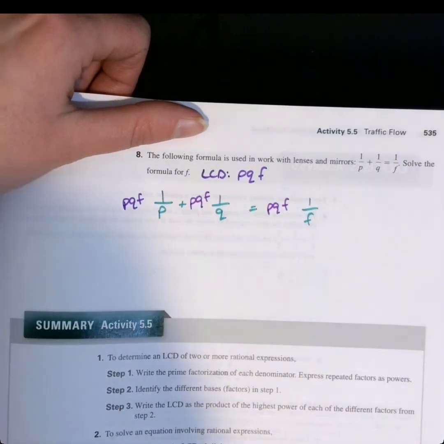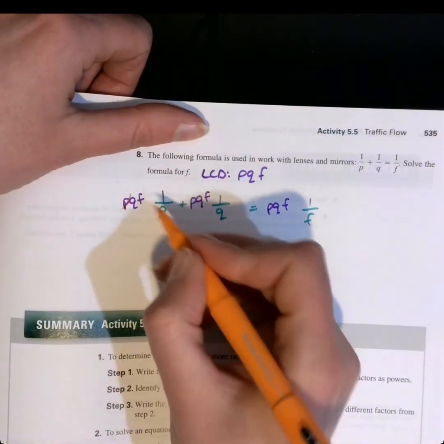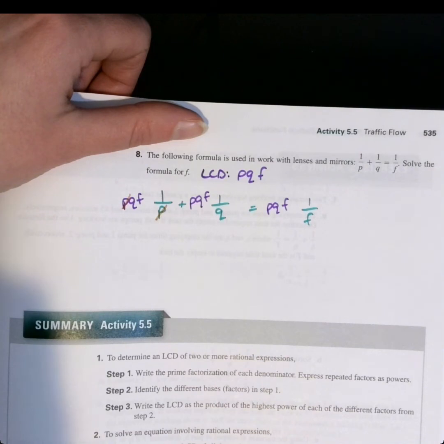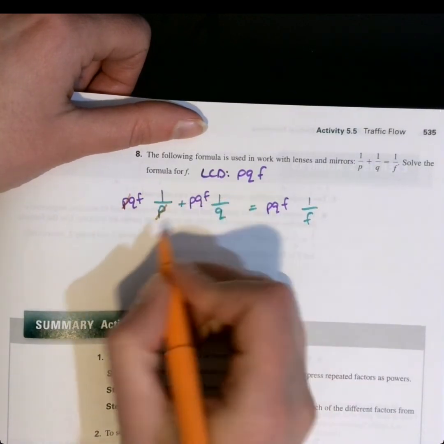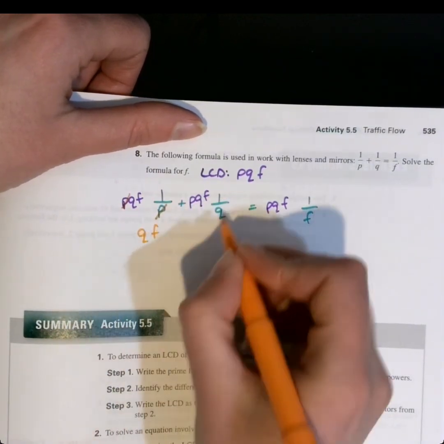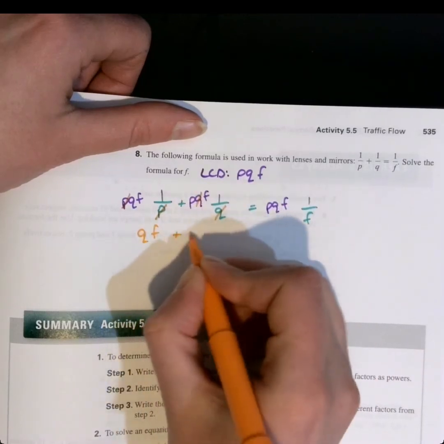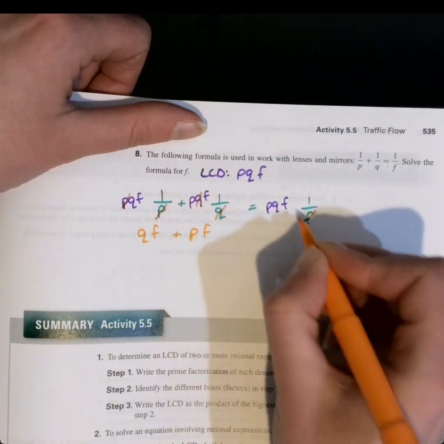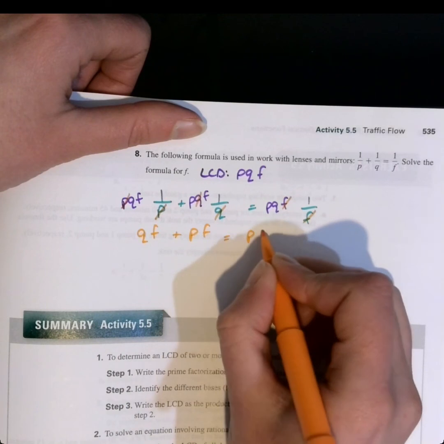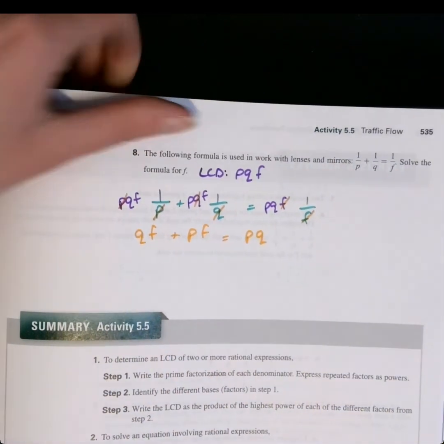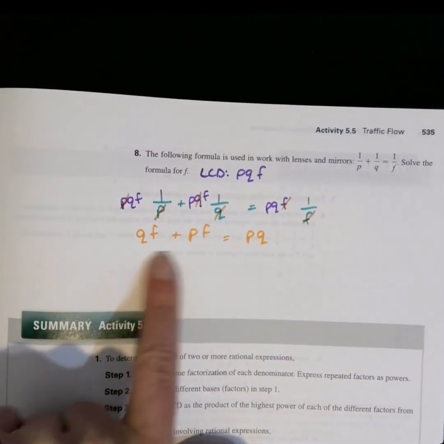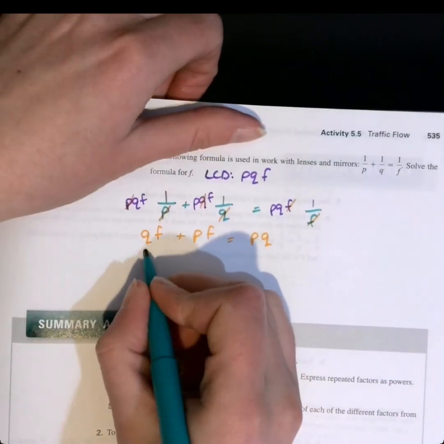All right, so the first piece has P's in common. So then I'm going to have QF times 1. That's QF. Then I can cancel out Q, and we'll have plus PF. Then I can cancel F and we'll have PQ. Now I'm trying to get F by itself. So these two terms both have an F, so I can factor that F out.